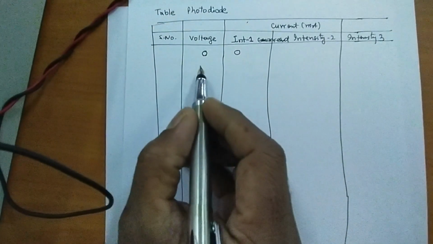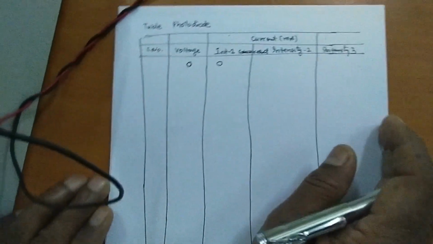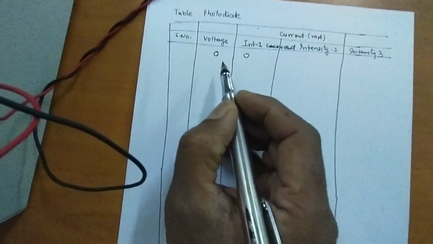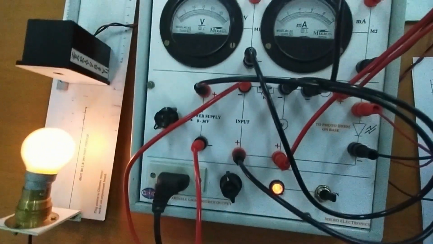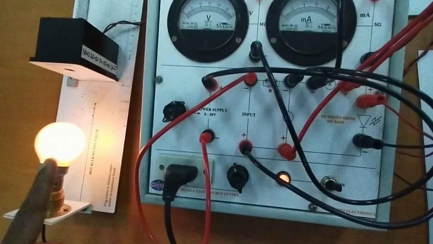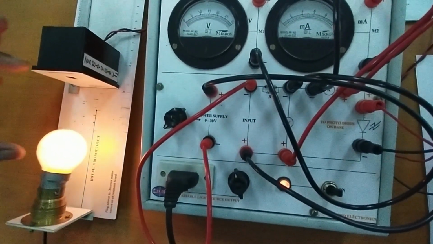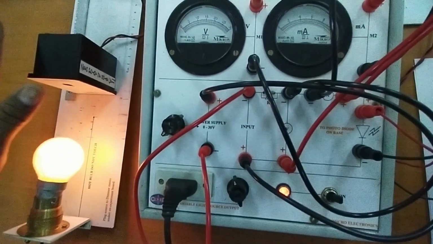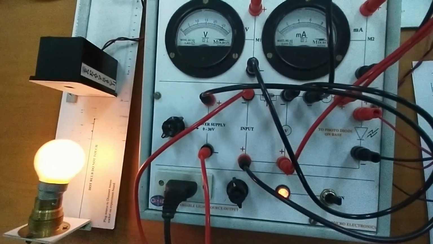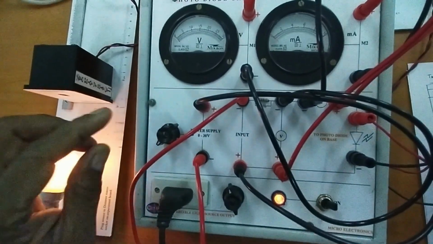First, I have adjusted the voltage initially to 0 and current is also 0. Now, look at this. I am not changing the intensity of the lamp. It is fixed. The distance is also fixed. So, light falling on the photodiode is constant. At that constant intensity, I am doing this experiment.